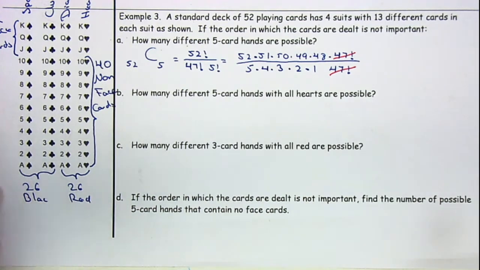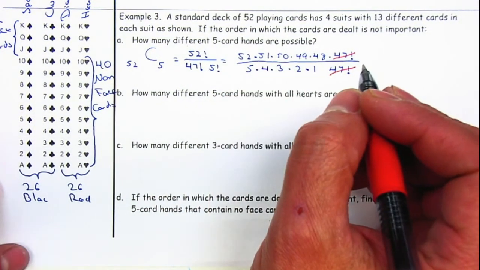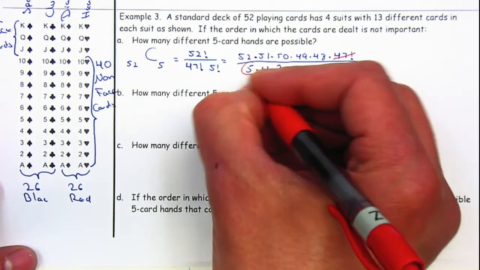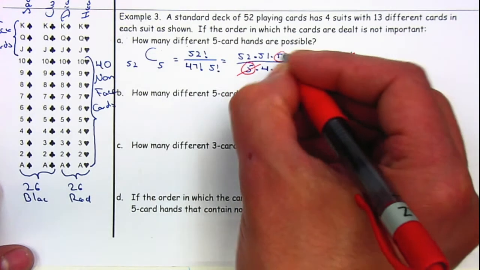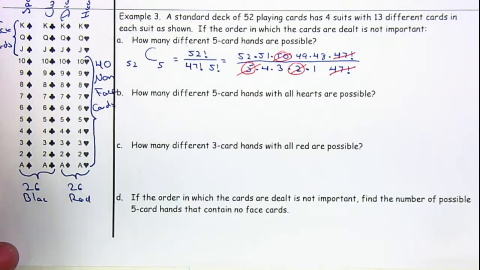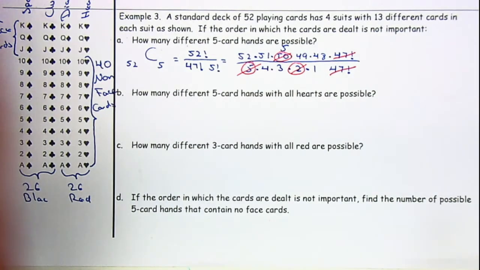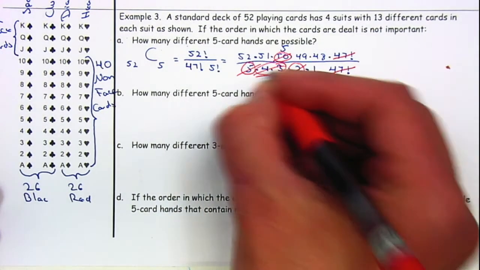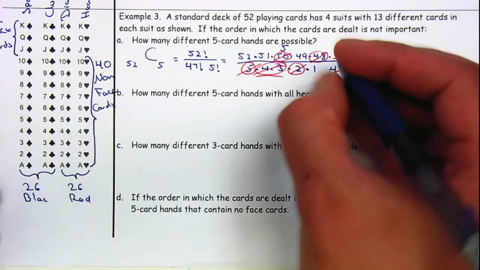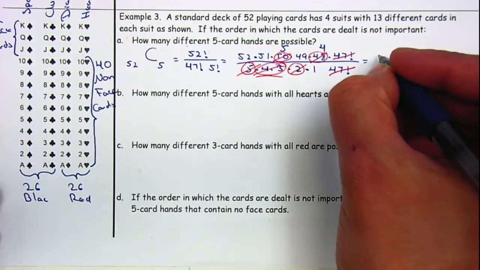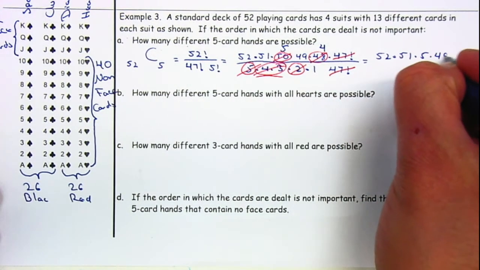Now we can cancel. Let's see, what can we cancel? 5 and 2 will give me 10. And I'm going to divide this by 10, which will give me 5 on top. 3 times 4 is 12. And I can reduce it by the 48. Divided by 12 gives me 4. So this will be 52 multiplied by 51 multiplied by 5 by 49 and by 4.